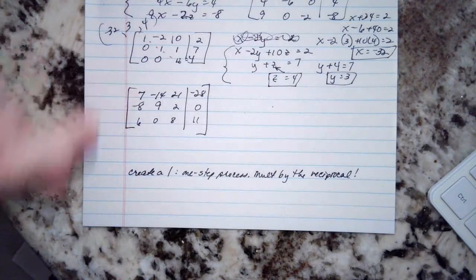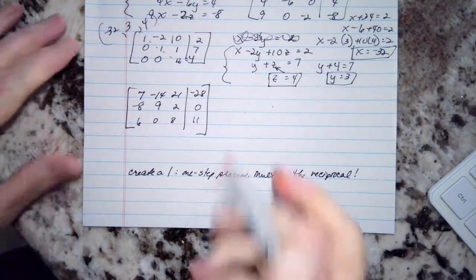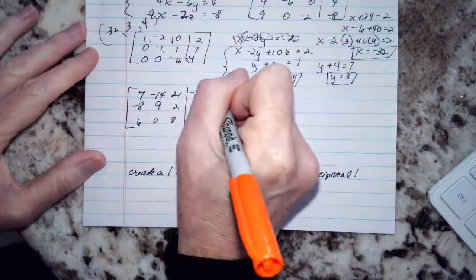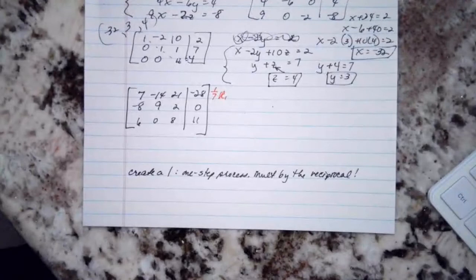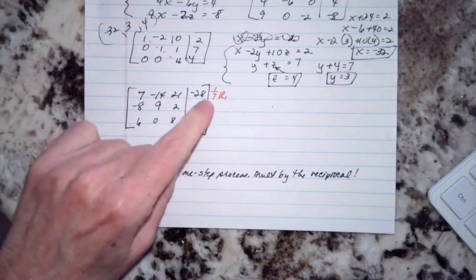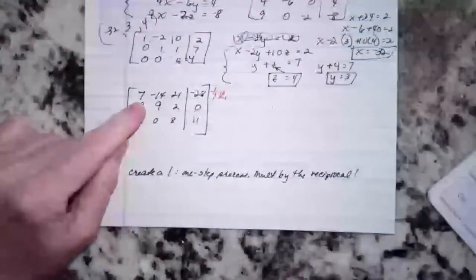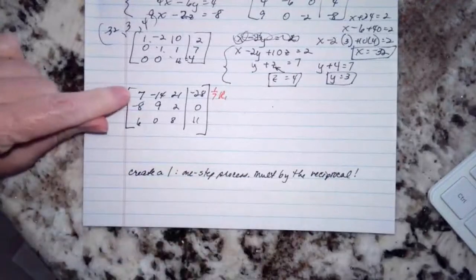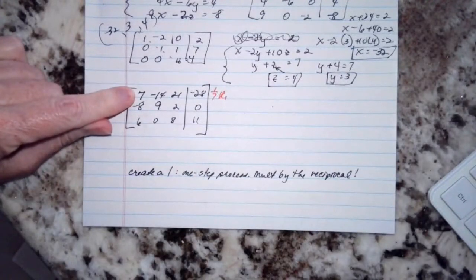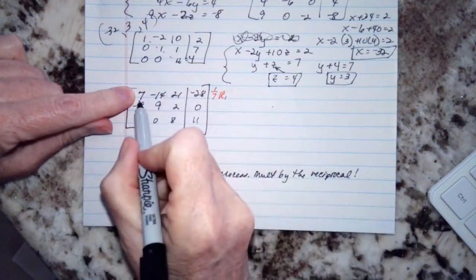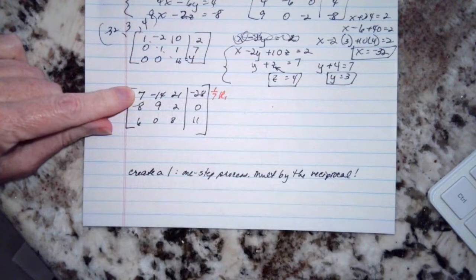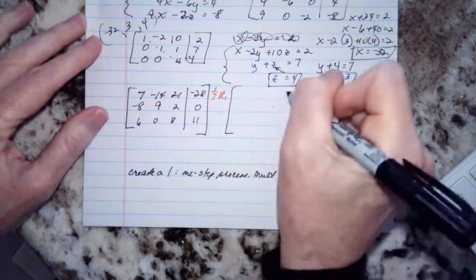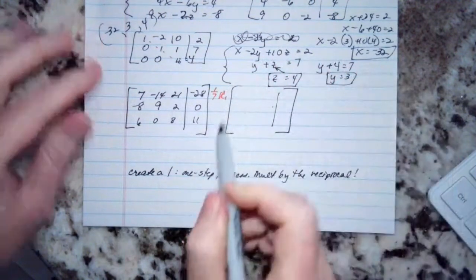That number is 7. Its reciprocal is 1/7. So up here on the top line, I'm going to write 1/7 row 1. That tells me I'm going to multiply this entire row times 1/7, the reciprocal of where I want to create the 1. And if you multiply one of the variables times 1/7, you've got to multiply everybody times 1/7.